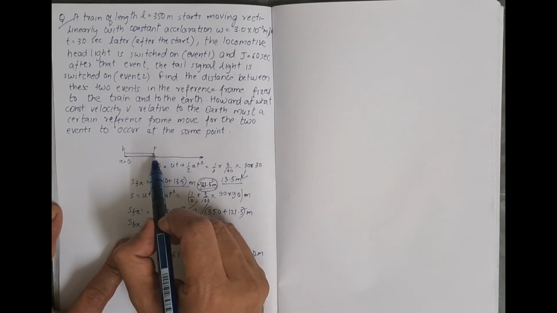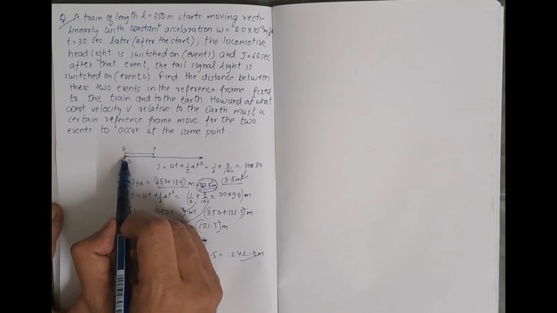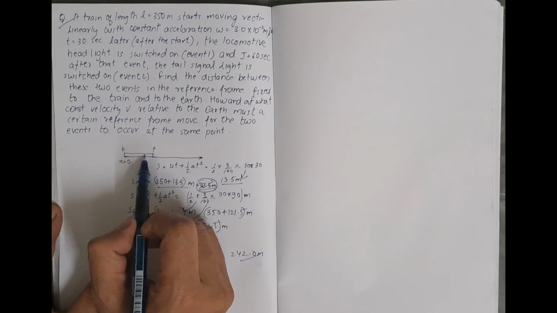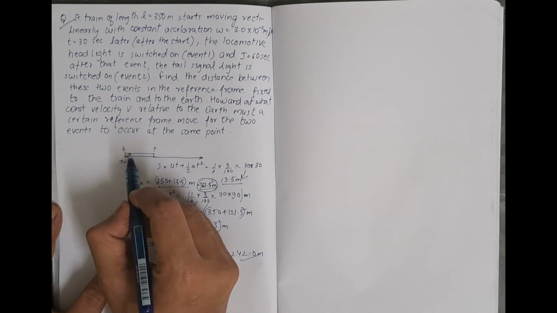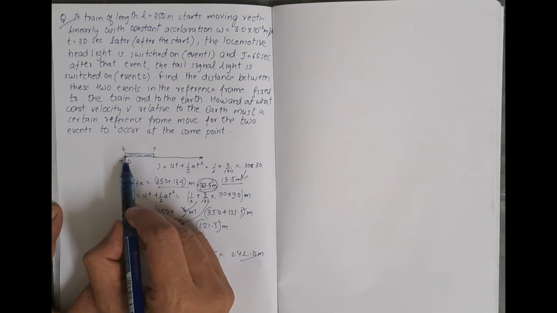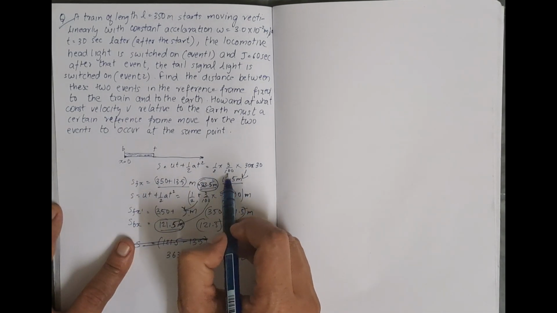X coordinate of the front end of the train, where you are starting to measure the x dimension from this point. At this point you are considering x equal to 0. This is the train. This is x equal to 0, this point. So suppose the train has traveled this much distance, this is equal to 13.5.